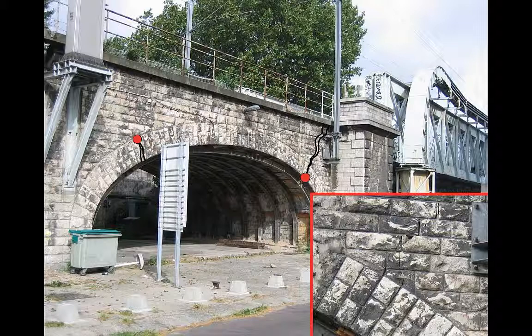And actually, what the railway authorities have done is they've applied I-section ring beams effectively underneath the spans as a kind of contingency arrangement prior to rectifying the problem.